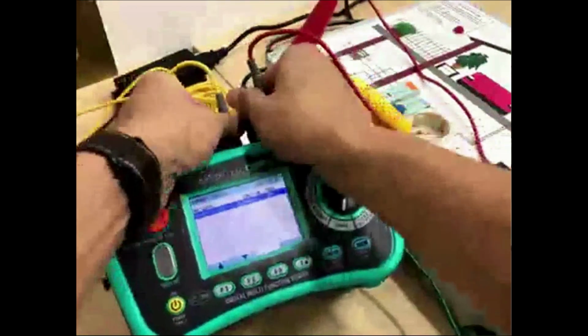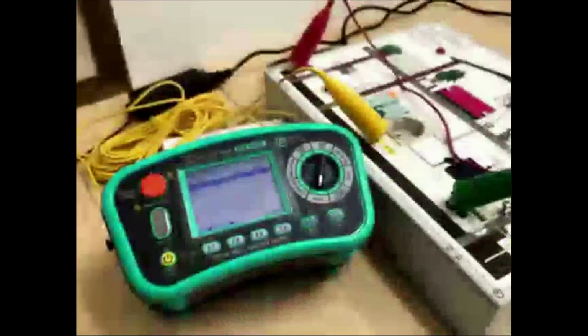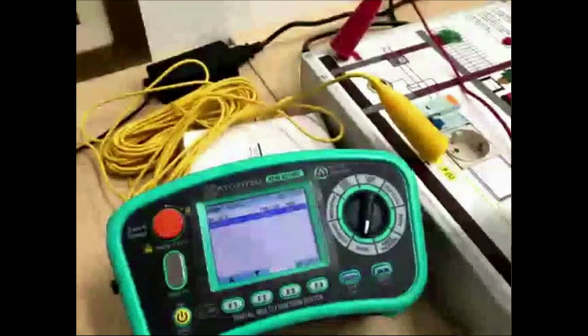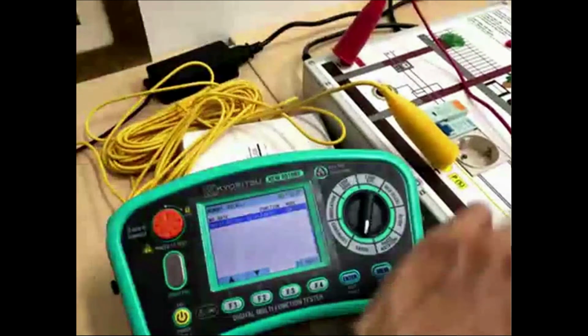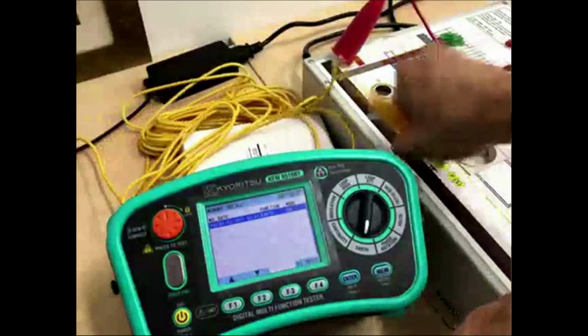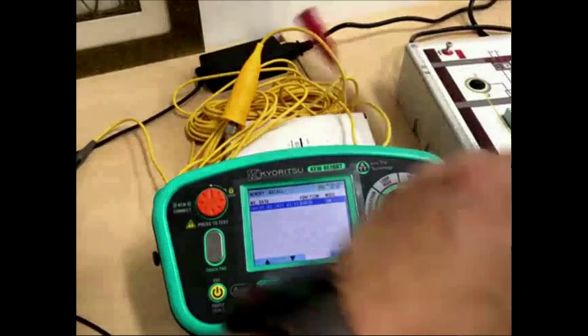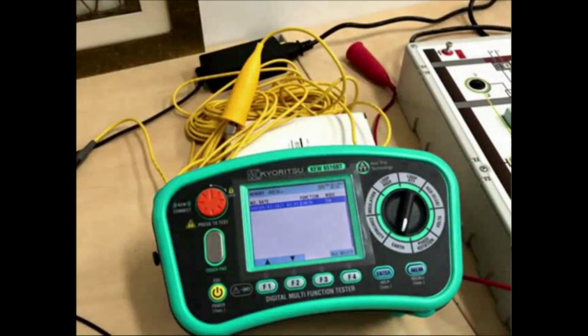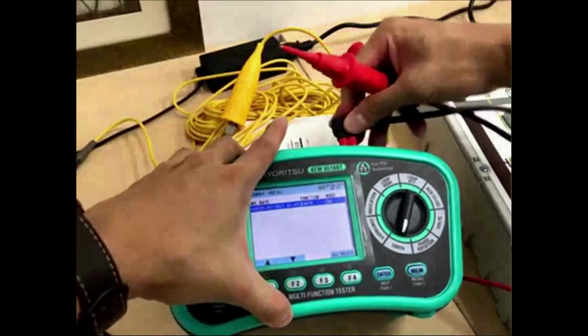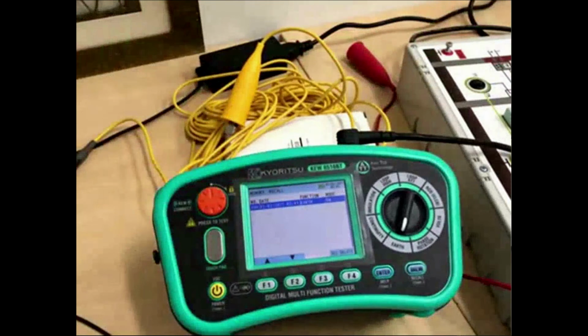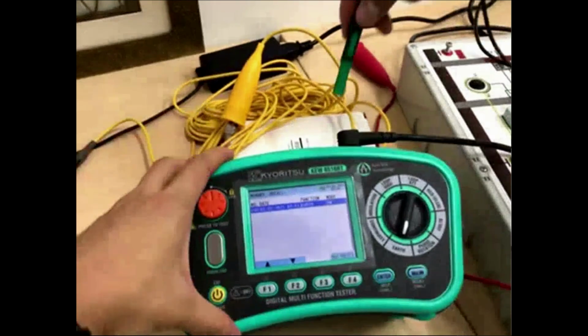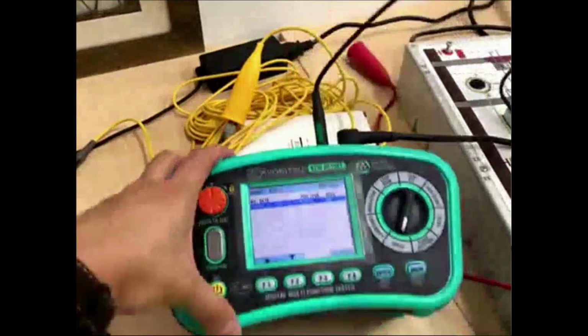I test for you, the test block, the red one here. So now I save 2 data, then I show you how to transfer to PC.